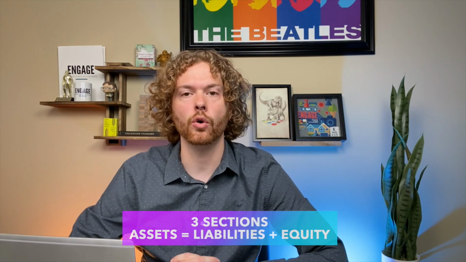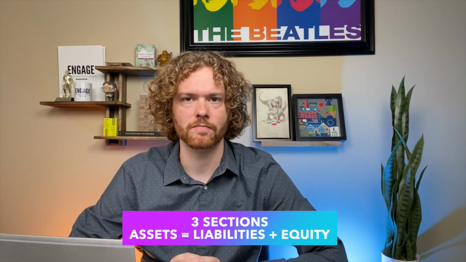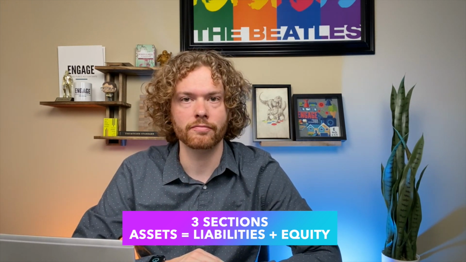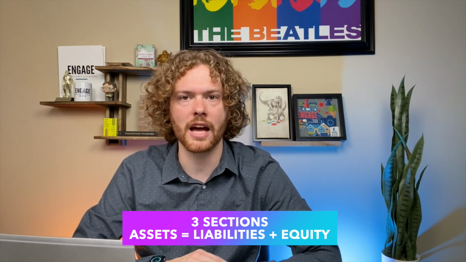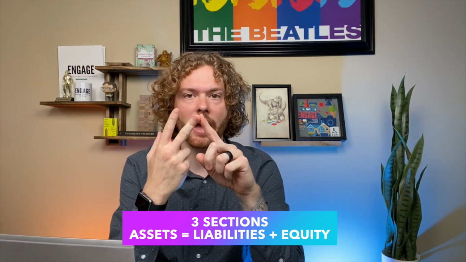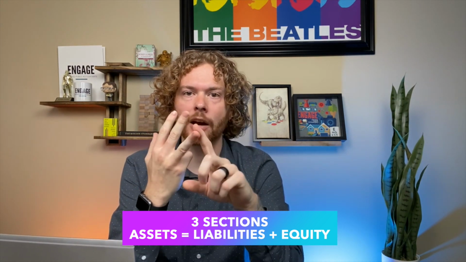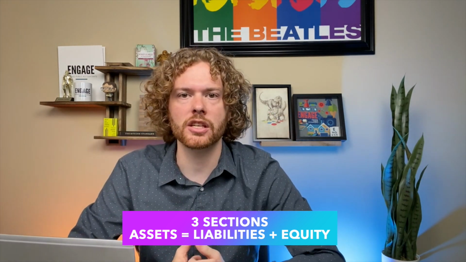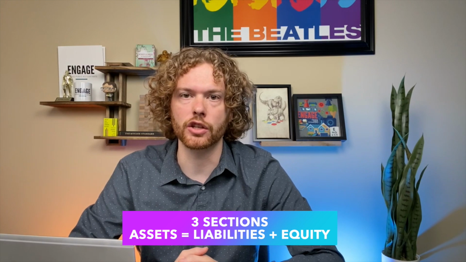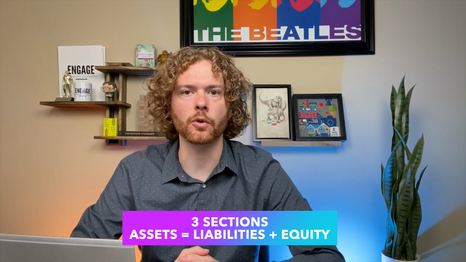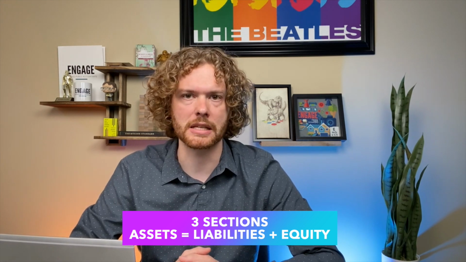The balance sheet is only 3 sections. You have your assets, which are the things that you own. That's at the top, and that takes up the whole top half of the balance sheet. Your assets need to equal any liabilities that you have, plus any equity or retained earnings in the business. So the bottom half of the balance sheet is your liabilities, which are stuff that you owe someone else or another company, plus any equity or your retained earnings left in the business.